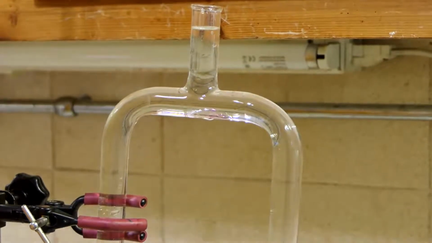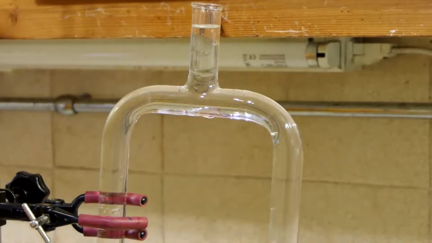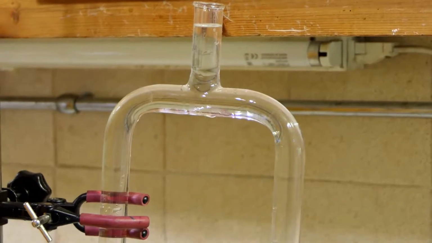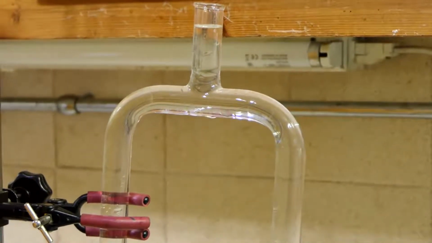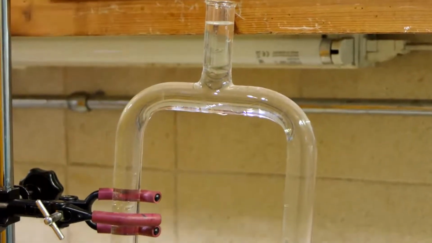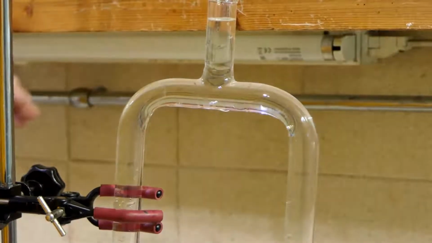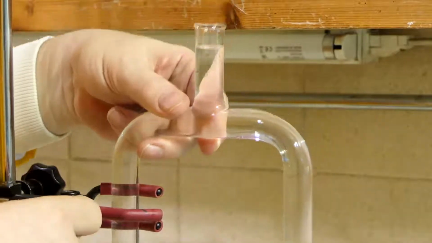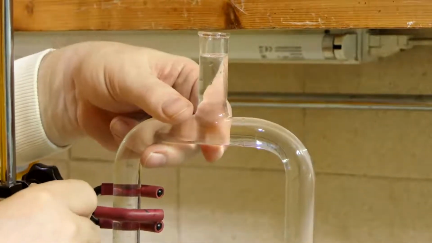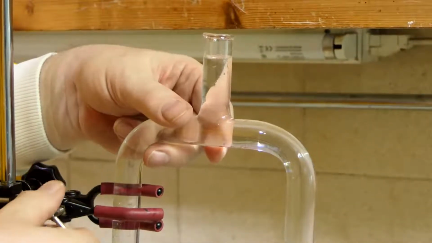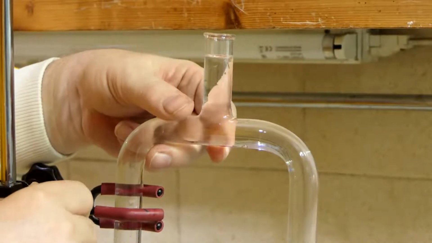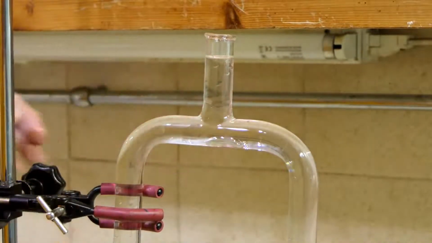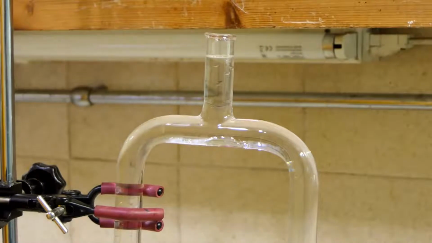Okay, so we've now got a crystal in there, and it will start to release dye. I think it's a little bit high, so I'm just going to pull it down just a tad more. I want to try and make sure that it's reasonably level.